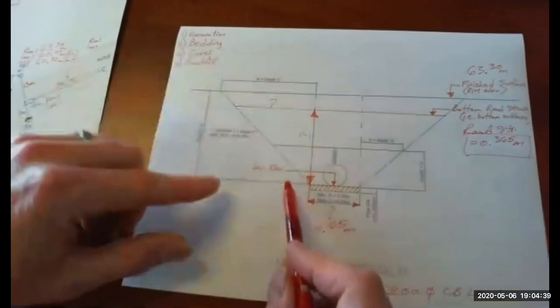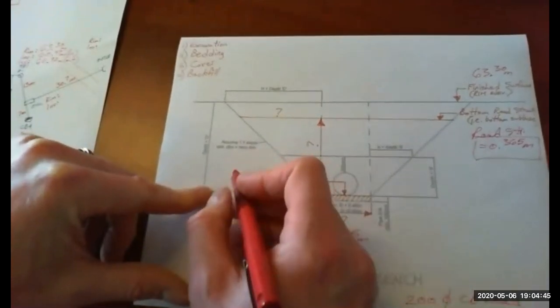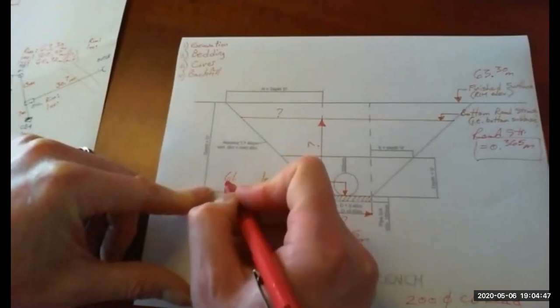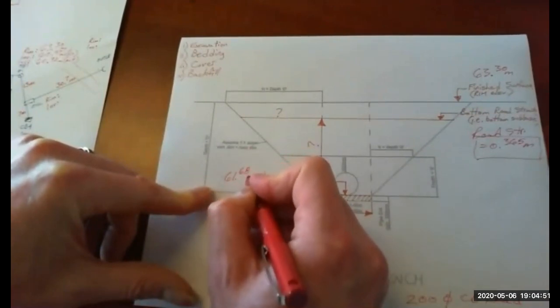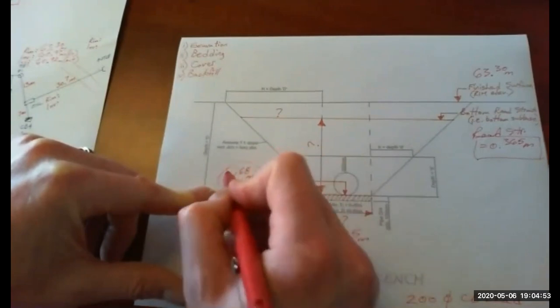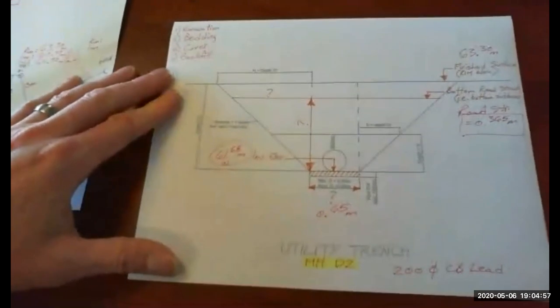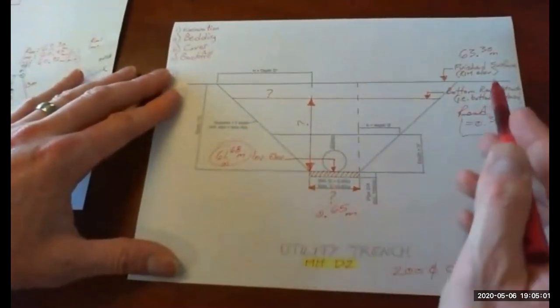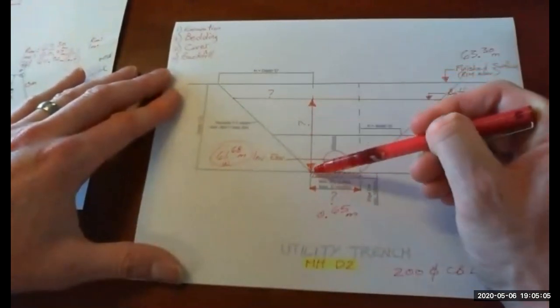So what was our invert at manhole D2? So the invert in was 61.68. That was the invert. So we want to calculate depth here.